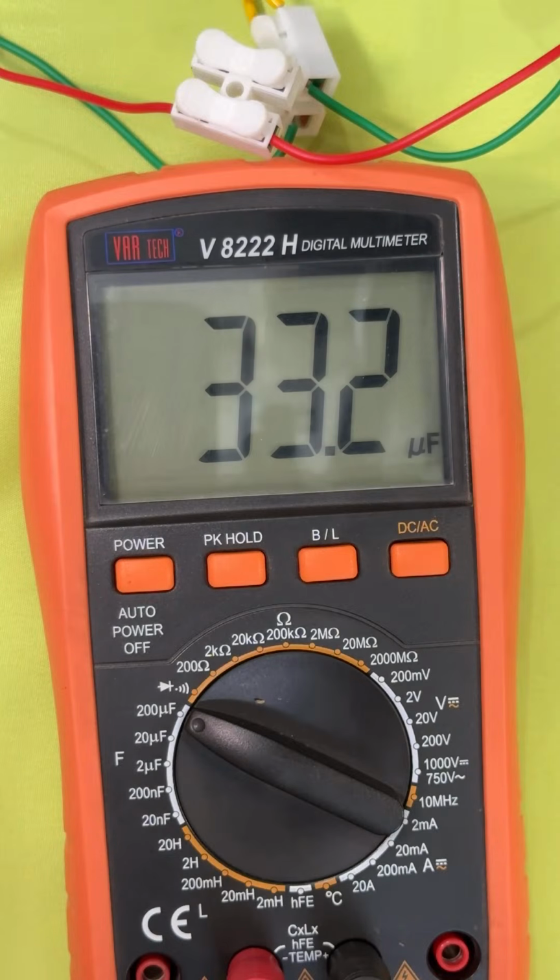So whenever designing components like this, slight variations may be there which are allowed. In the electronics industry, this variation is not allowed. In the electrical industry, this variation is allowed. So 33.5 microfarad is the capacitance of this particular capacitor.